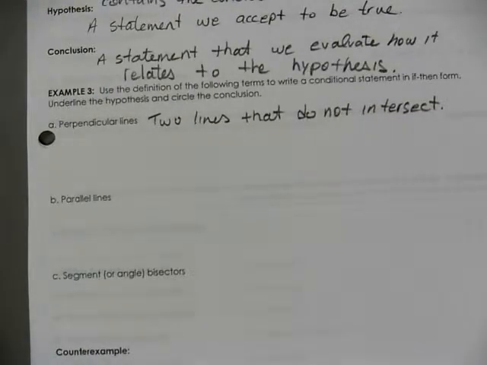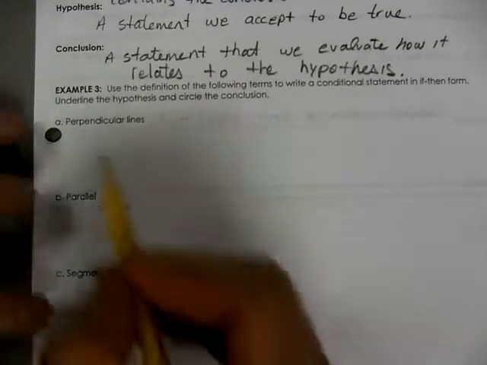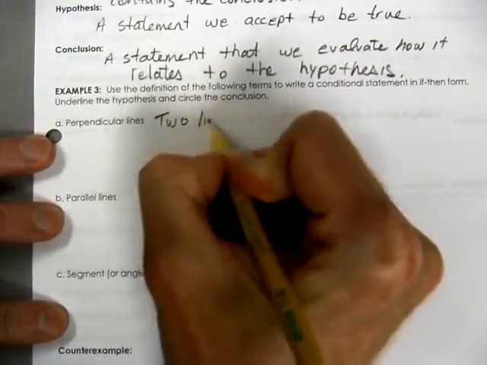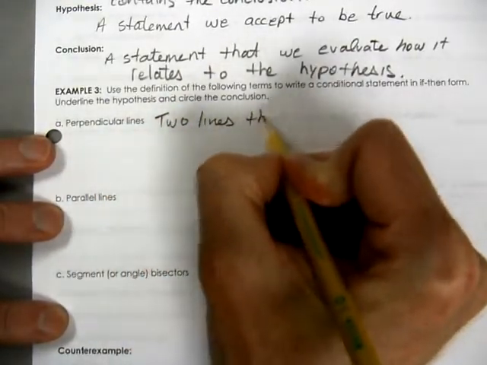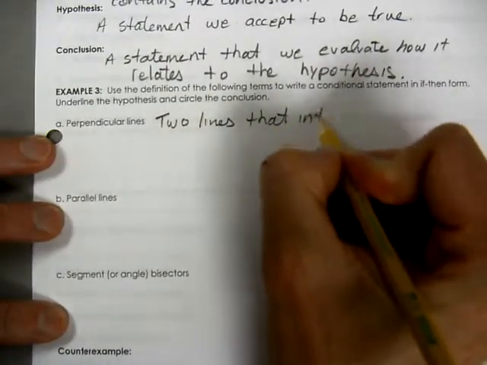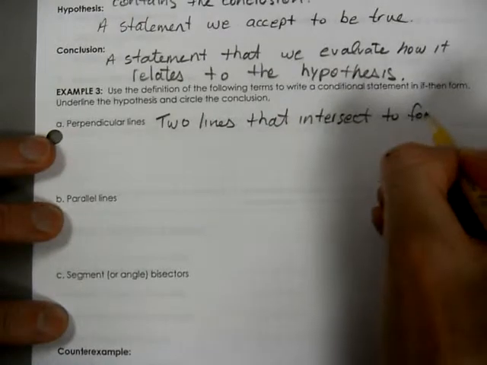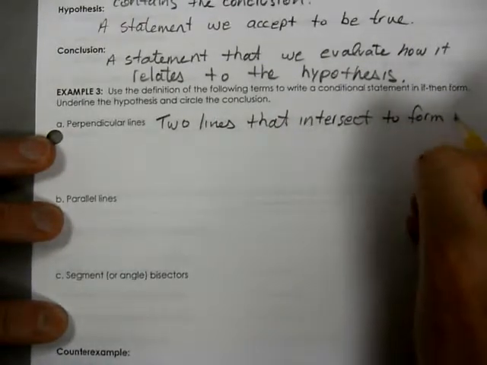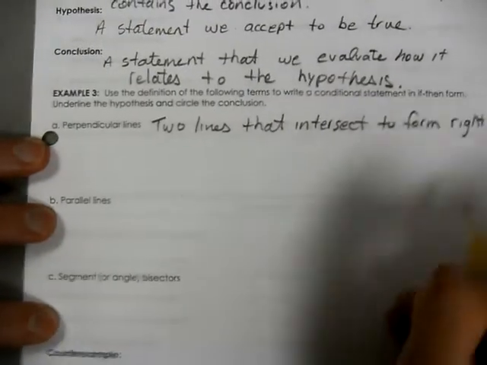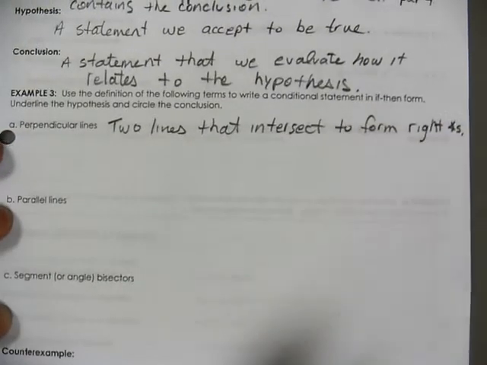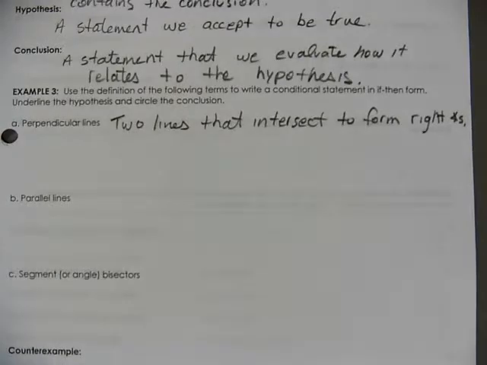That is parallel lines. Perpendicular lines are two lines that intersect to form right angles. That's perpendicular lines. Two lines that form right angles.